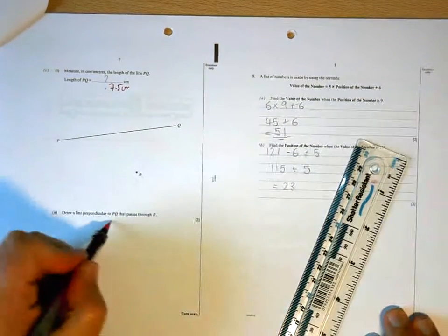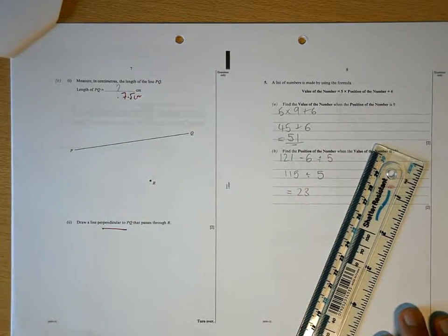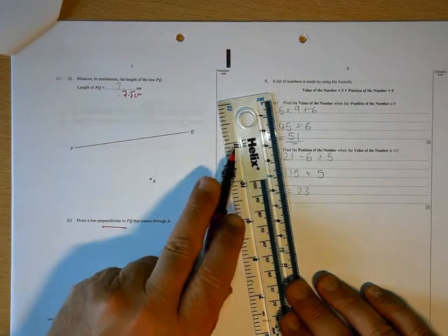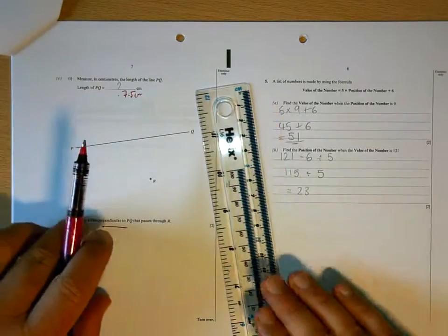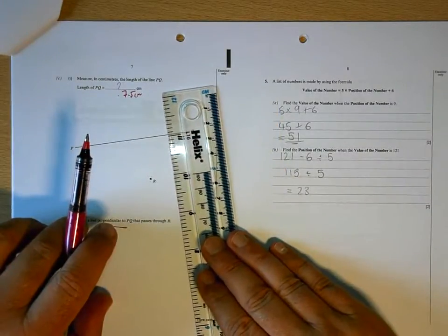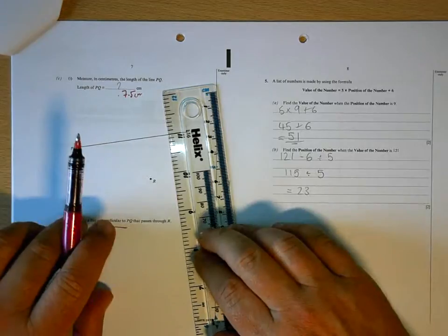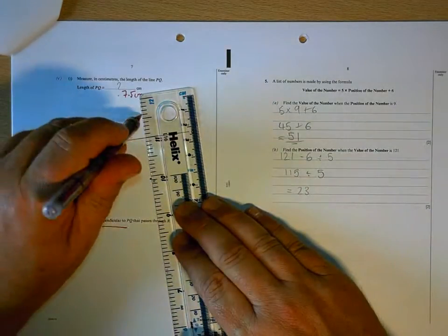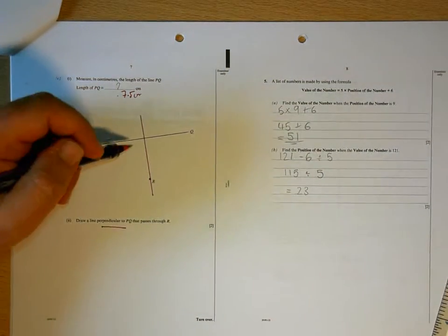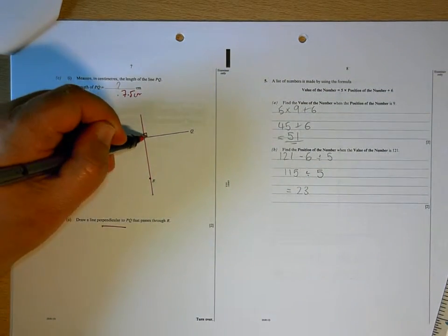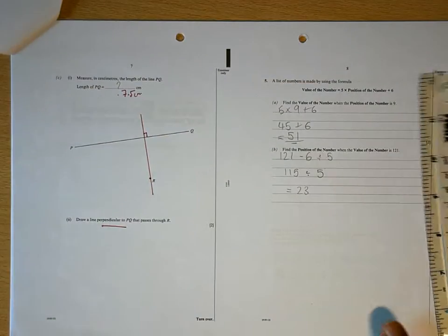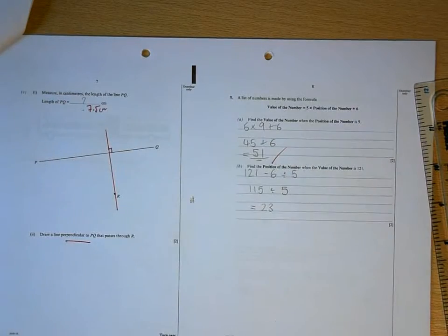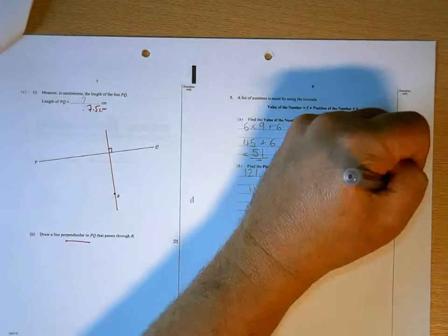Then for the perpendicular, hopefully after last week you know that perpendicular now means right angles too. And the easiest way to do that is to get your ruler, line up one of the longer lines on your ruler with the line that you've got perpendicular to, and then move it across so that it goes through R, and then draw the line. And that line is going to be at 90 degrees, right angles, perpendicular, they all mean the same thing, to PQ. That is right, as is that, so well done there.